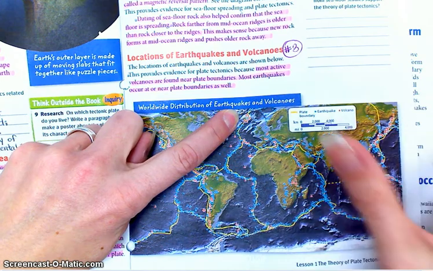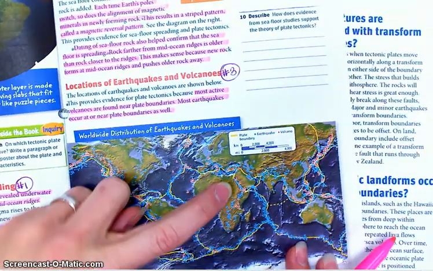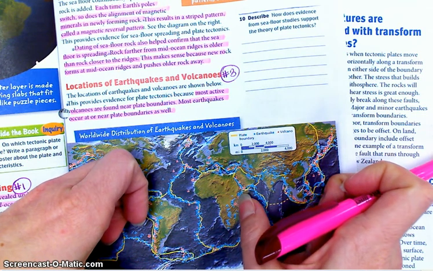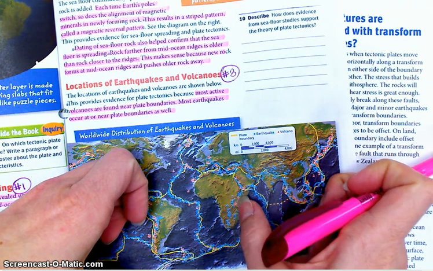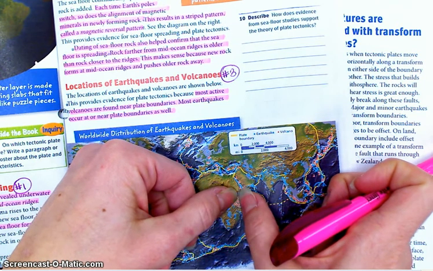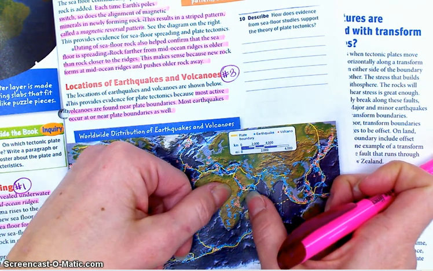Okay. We also have a divergent boundary down here running through part of Africa. So this little eastern portion of Africa is actually splitting off and opening, basically opening up the continent of Africa slowly.